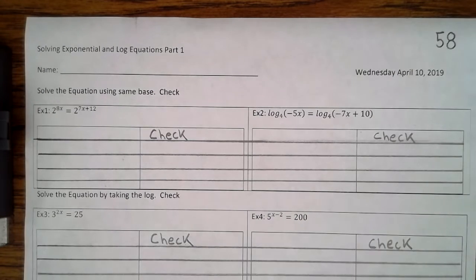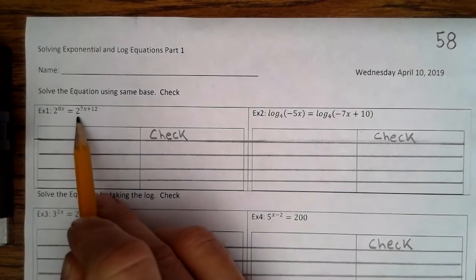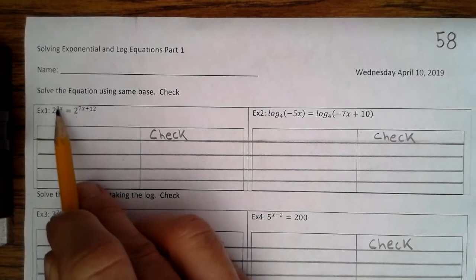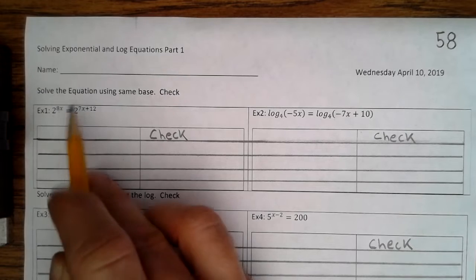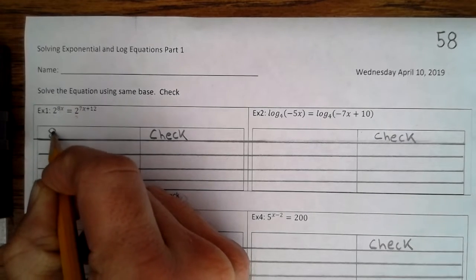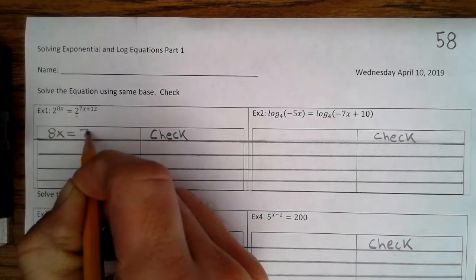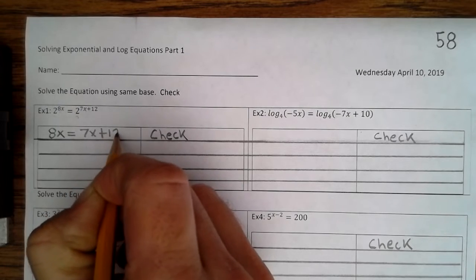All right, so the first step is you want to make sure that they are the same base. If they are the same base, the exponents are equivalent. So since the bases are the same, the exponents are equal. So we can say that 8x equals 7x plus 12.